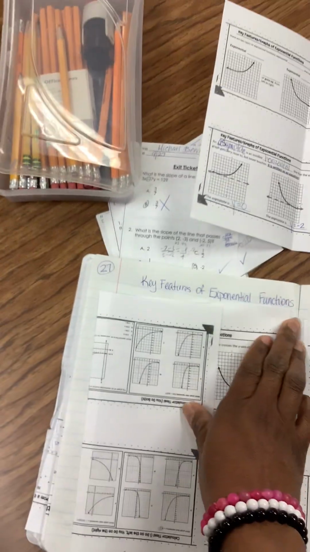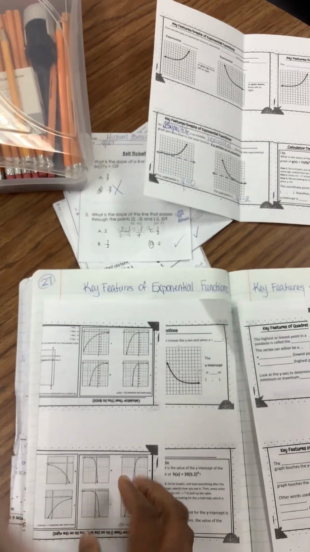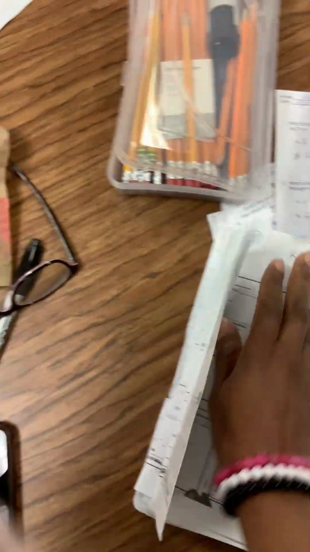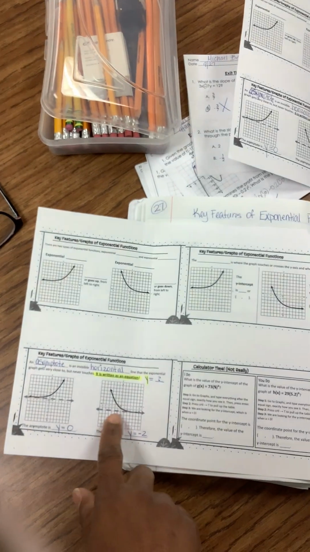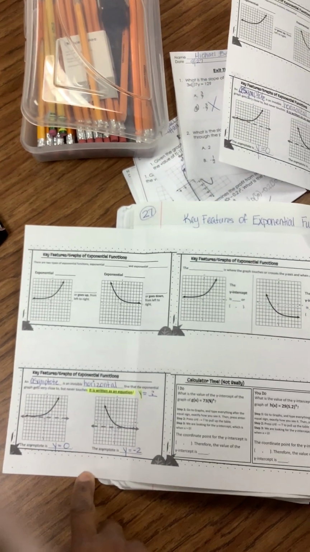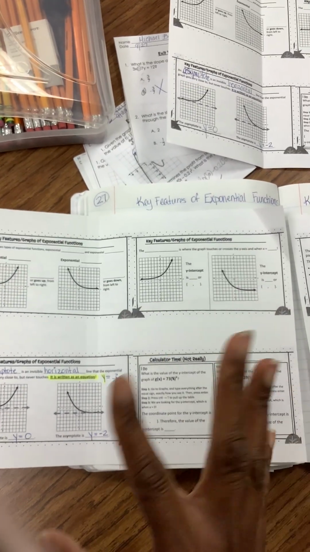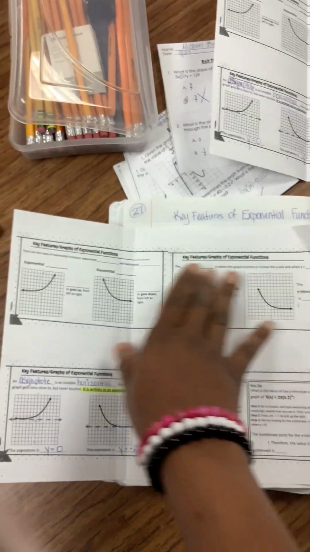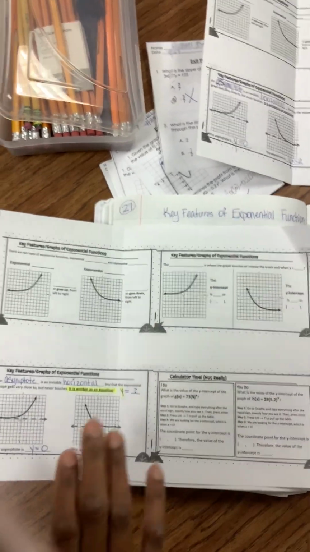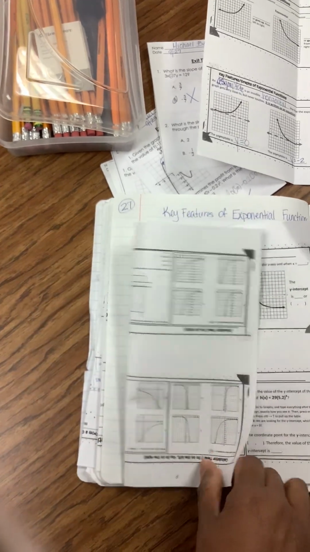Okay, page 27 is your key features of exponential functions. So we did this one example right here in class together that you should have filled in. The rest of it is going to be blank. Technically, you should be able to do these two up here, but we'll finish this one in class.